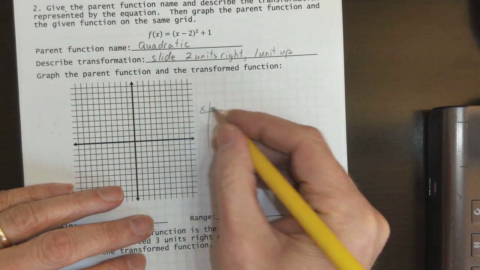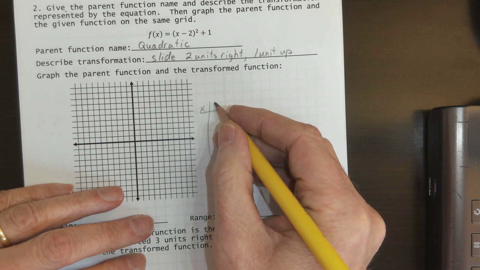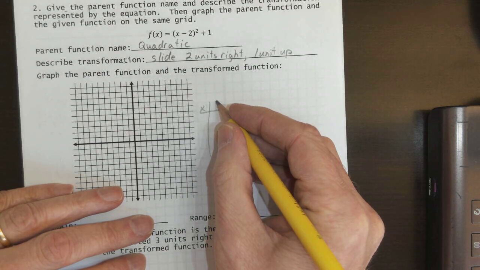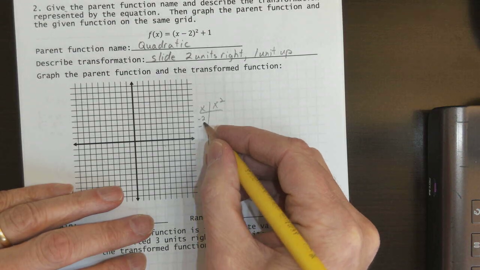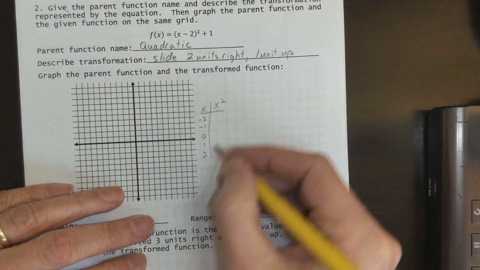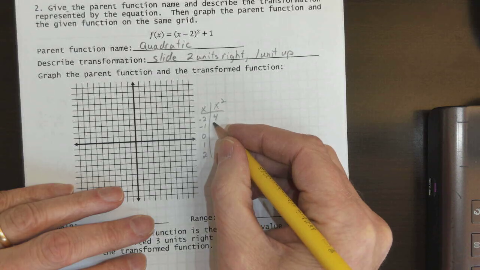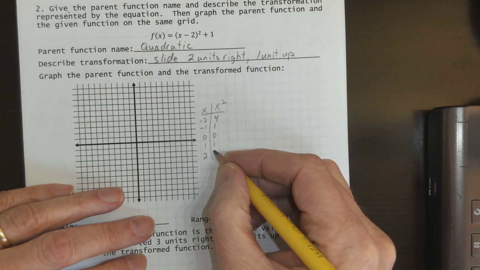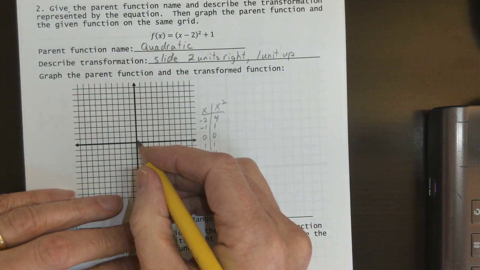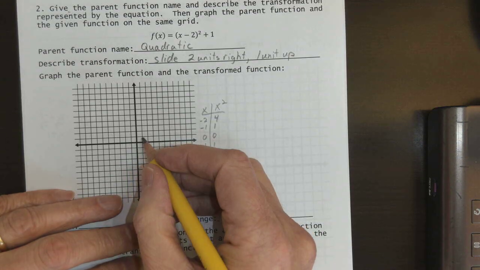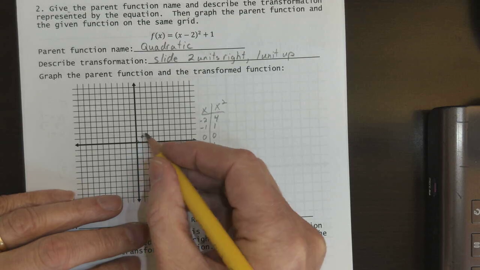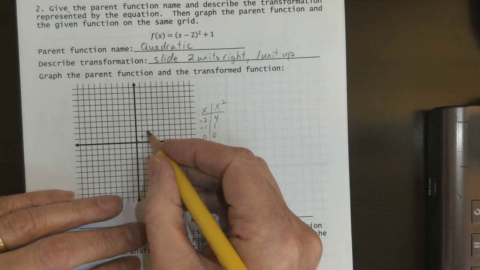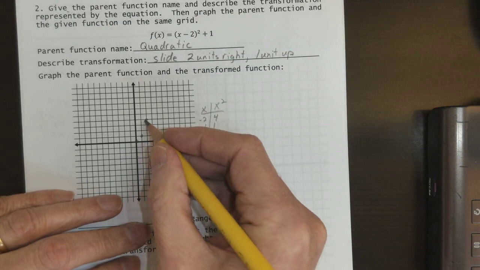Okay, now we're going to graph the parent function. Remember the quadratic trend? Seems like it's been a little bit. So negative 2, negative 1, 0, 1, 2. Square it. That's 4, that's 1, that's 0, that's 1, and that's 4. So the parent function I'll do in pencil. 1, 1, 2, 4.